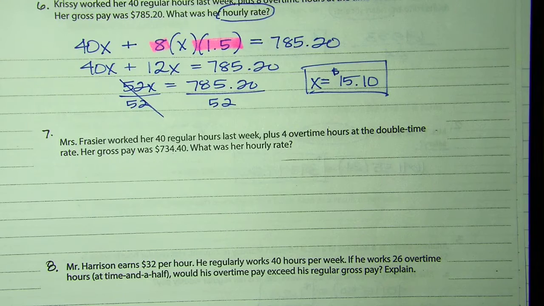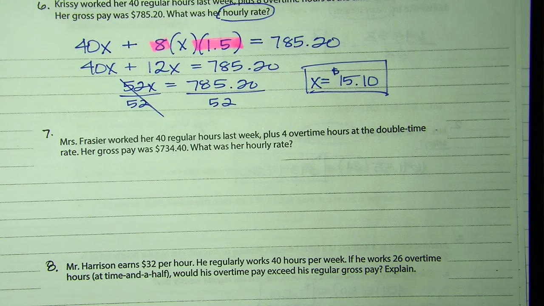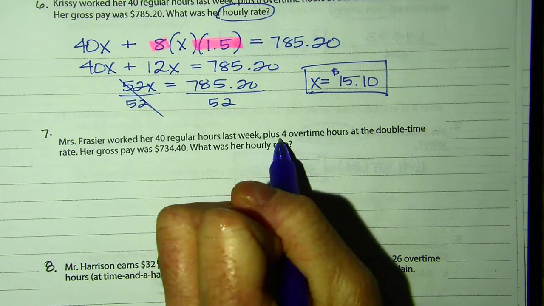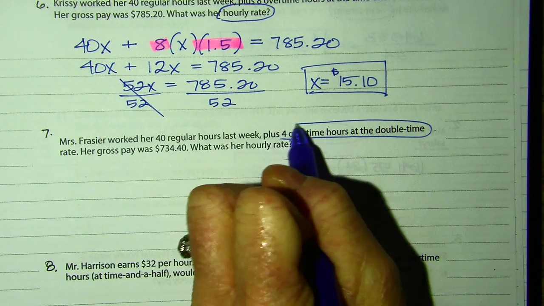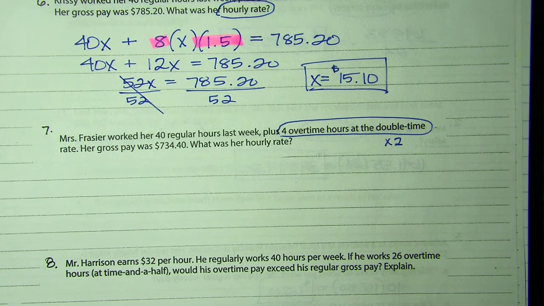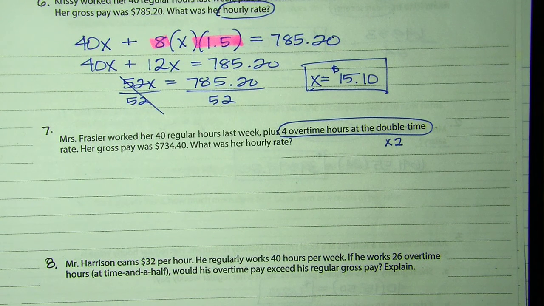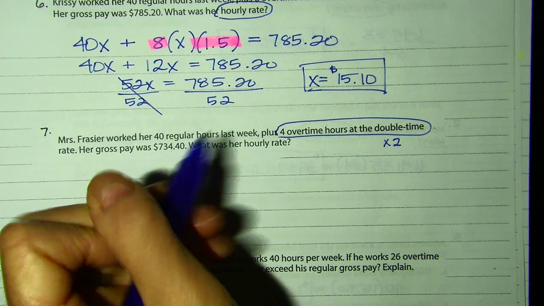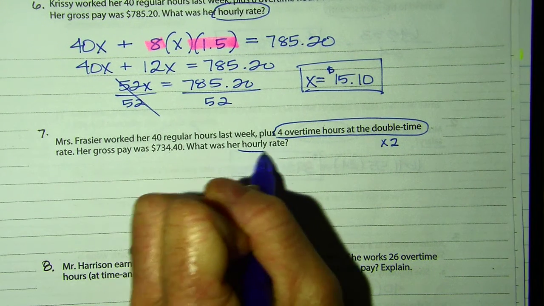Number 7. 7 is slightly different. This is for overtime at double time. So that would be times 2, right? It's not time and a half. This would be a complete double time. Her gross pay was $734.40. What was her hourly rate?